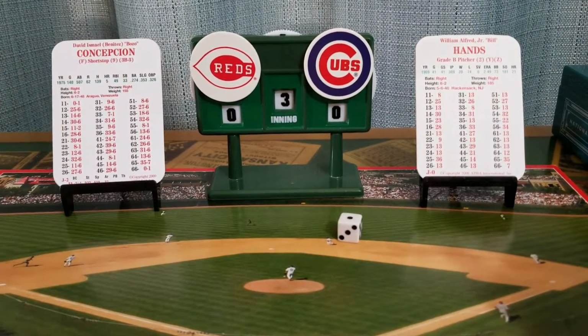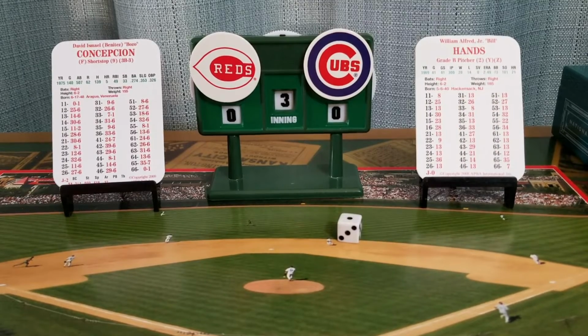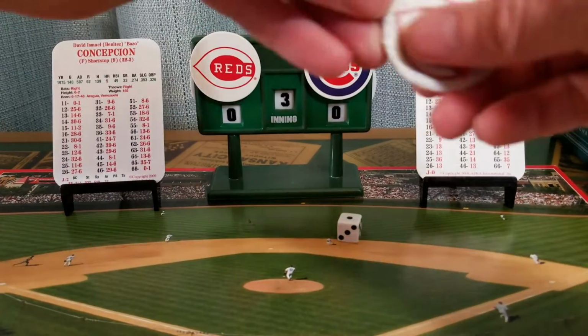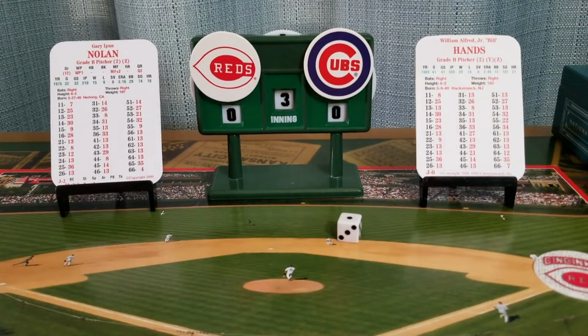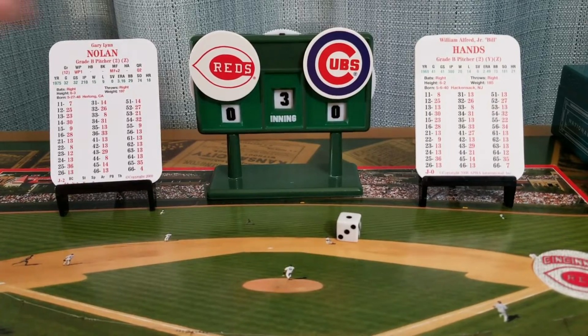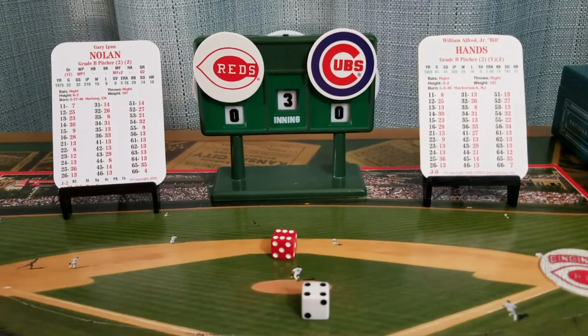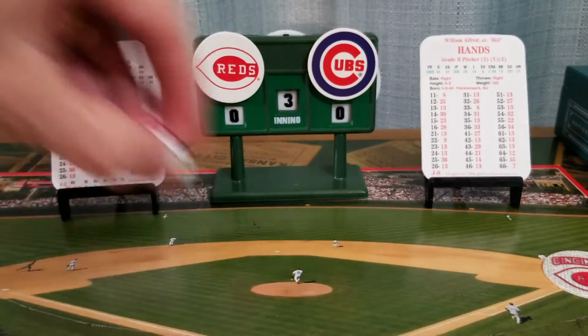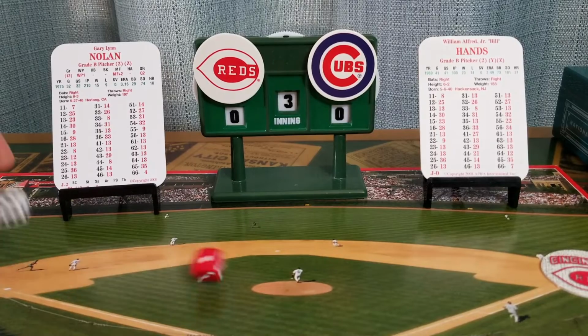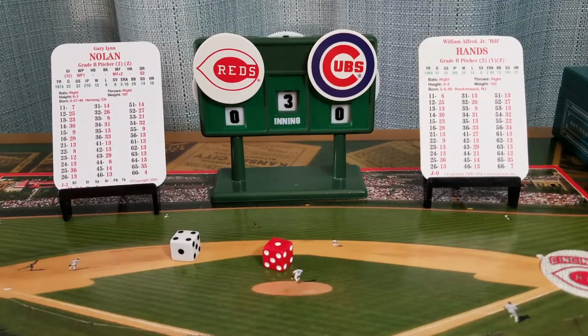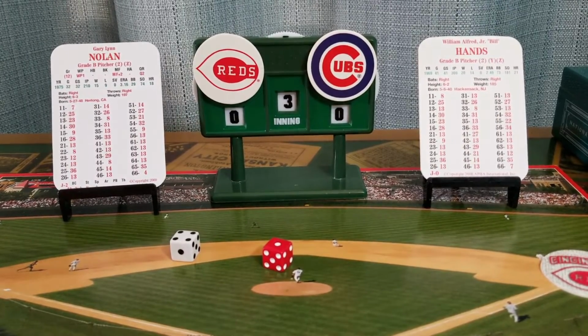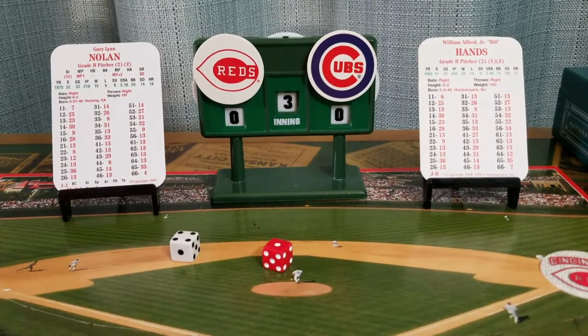Davey Concepcion. We'll start off the third with a base hit. He is a fast runner at first. Gary Nolan's going to look to sacrifice and move the runner along. There's the pitch to Nolan. He squares around the bunt. Foul ball, strike one. 30 is a successful bunt to third, moving Concepcion to second, and Nolan is out 5-4.